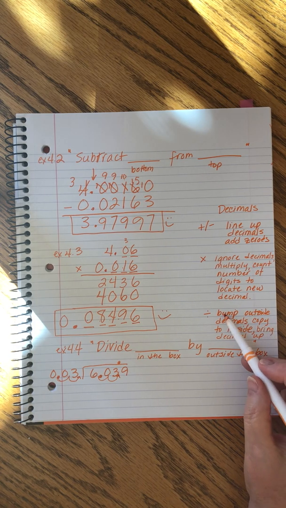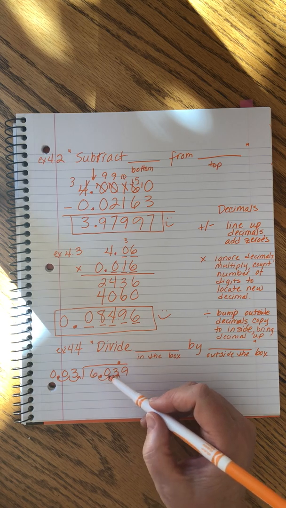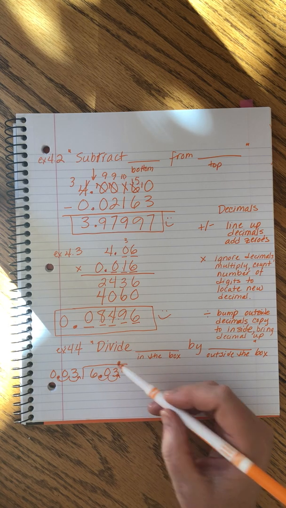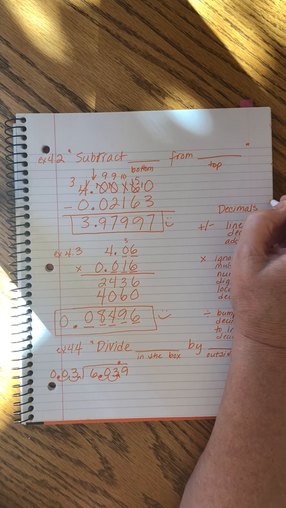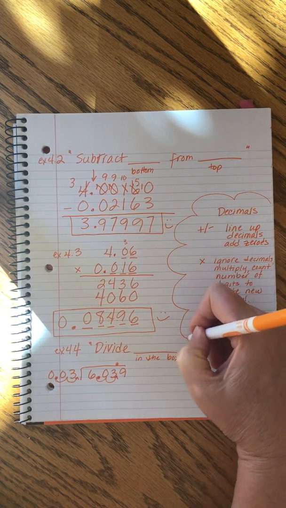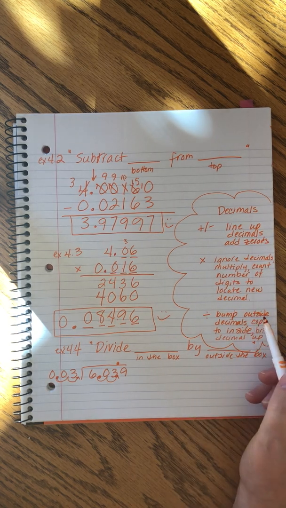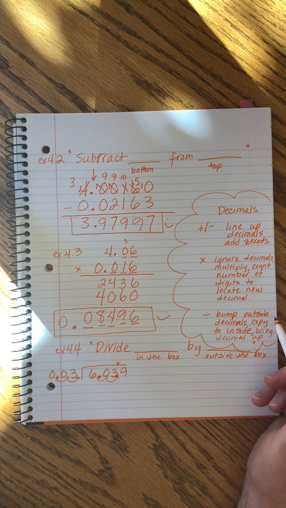Bump the outside decimal, copy to the inside, bring the decimal up. It's hard to say this in a concise way, and I don't want you to write a small novel to try to remember this. Those words help me. If you want to describe it differently to yourself, do it.